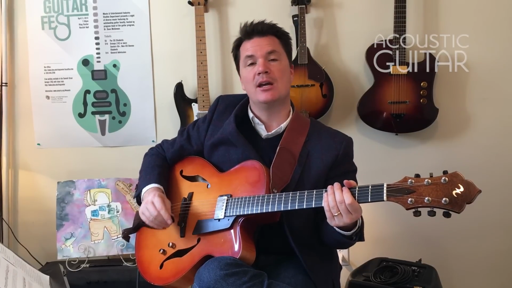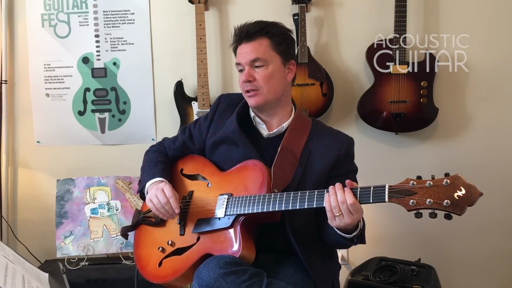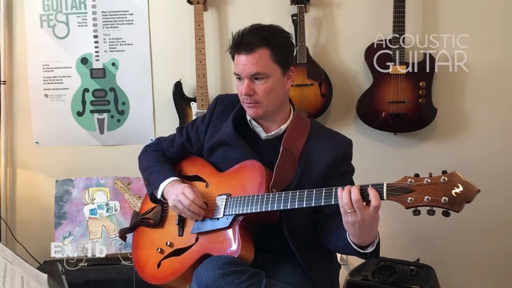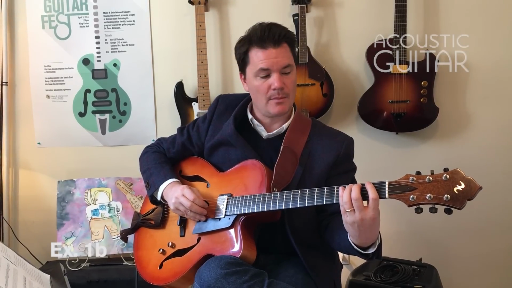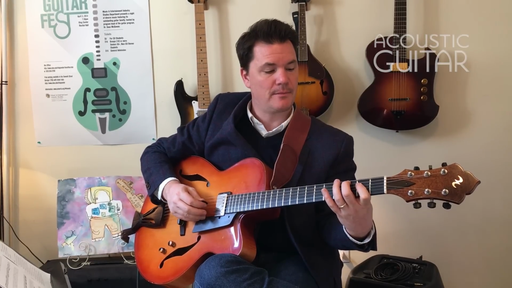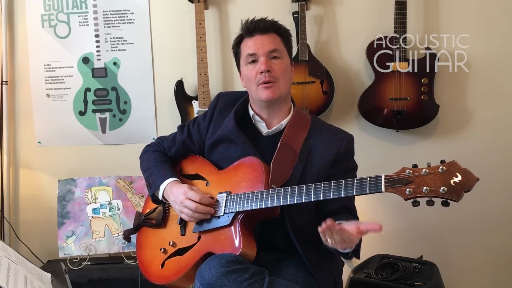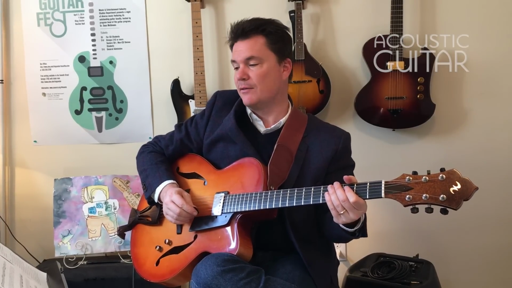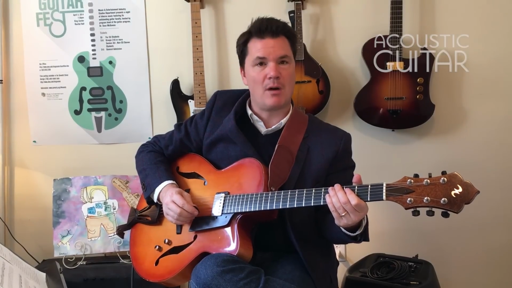Now example 1B shows these two thirds intervals played on adjacent strings. So a minor third looks like this, and a major third is this. And these shapes are consistent among all strings except for the G and B strings because of the tuning of the guitar in standard. So you just have to modify the shape.